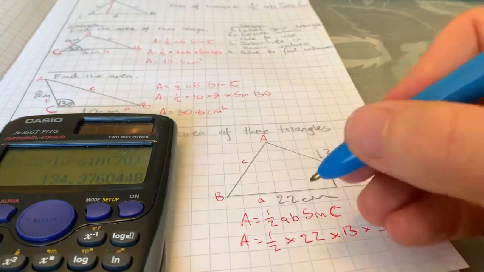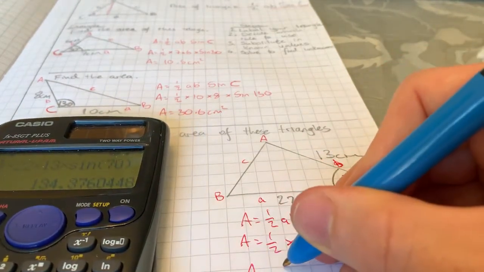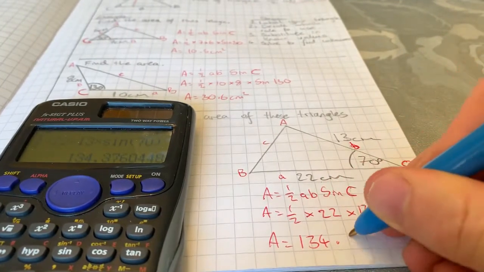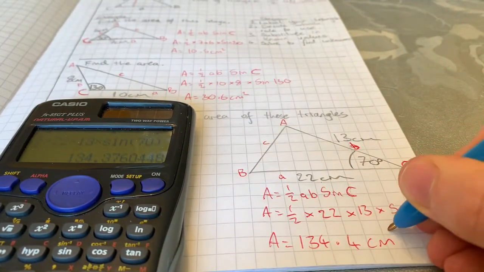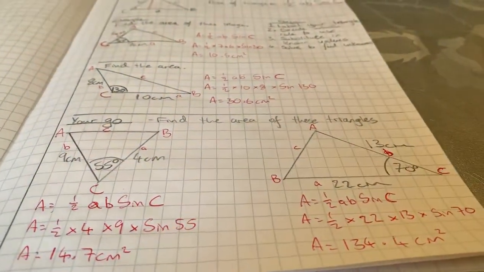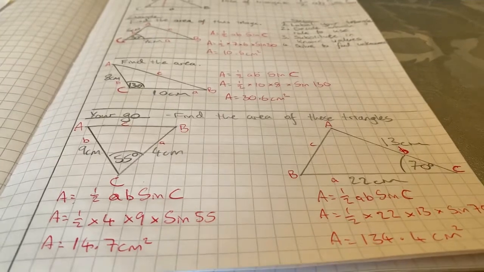And that gives you an answer, area of 134.0, say 134.0 centimeters squared. And that is finding the area of any triangle using trigonometry.